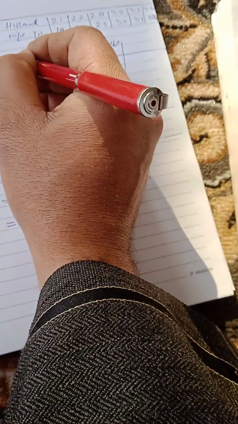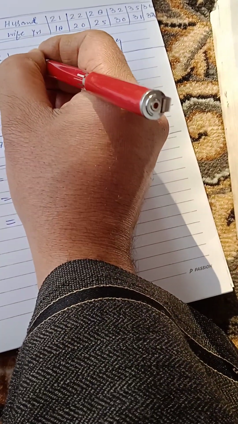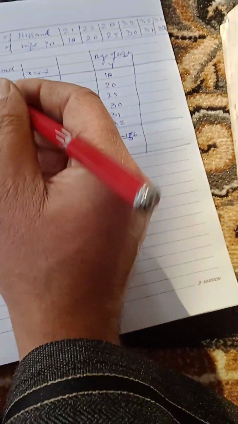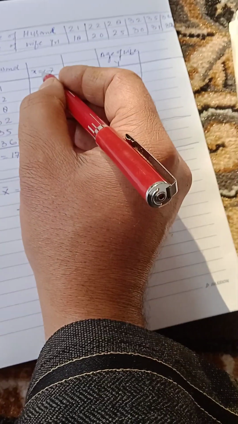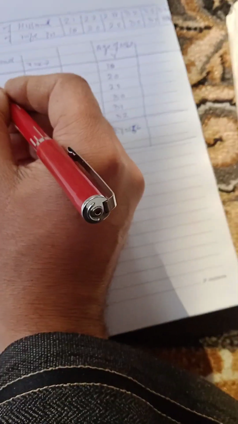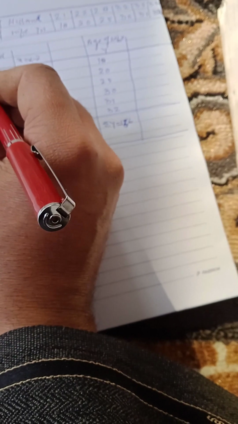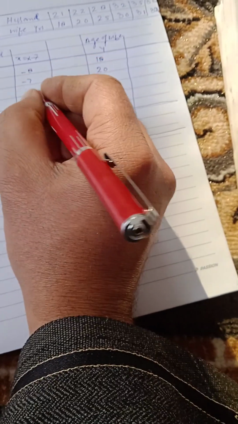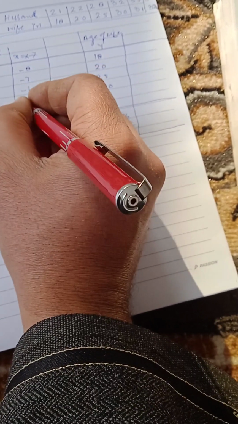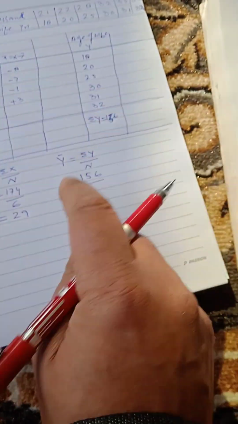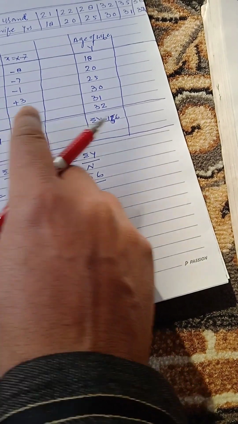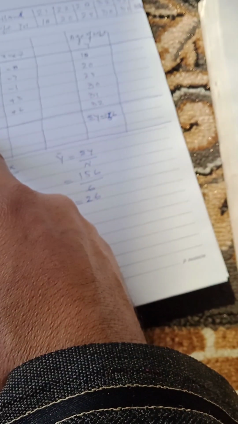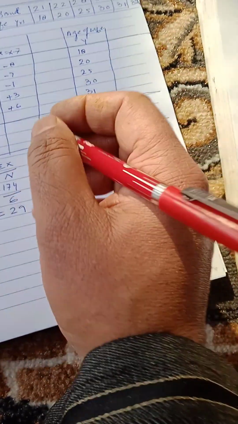Here small x will be equal to x minus x bar. अब क्या करना है? इस x को इस x बार यानी मीन से माइनस करना है. तो आपकी जो डिविएशन निकलेगी, that will be -8, -7, -1, +3, 32 minus 29 is +3, 35 minus 29 is +6, 36 minus 29 is +7.